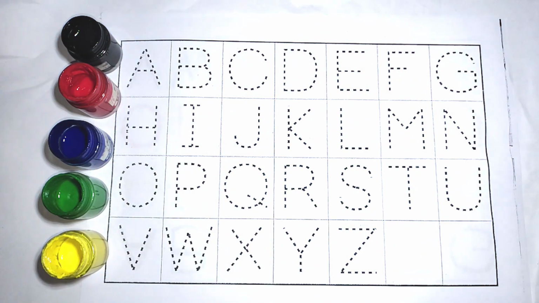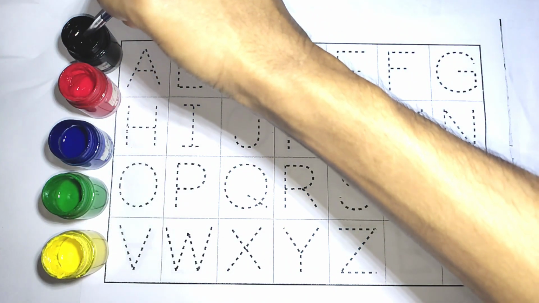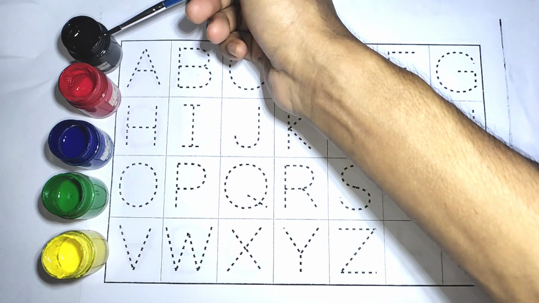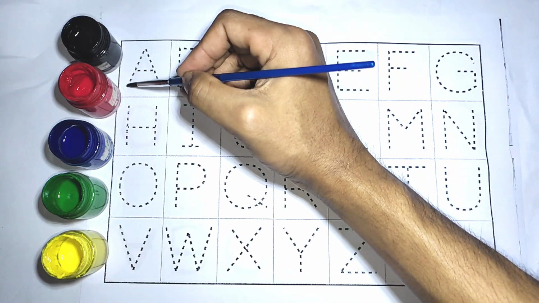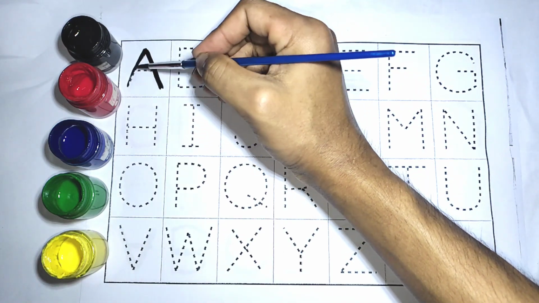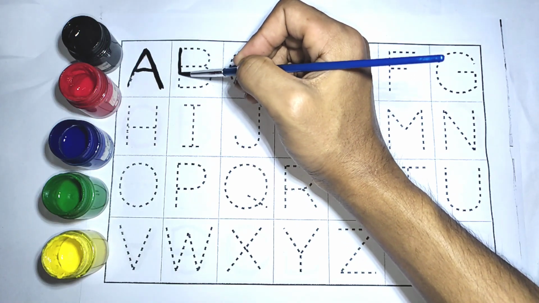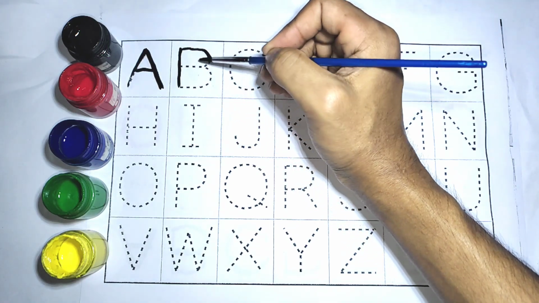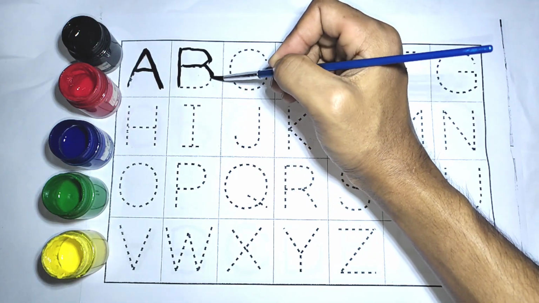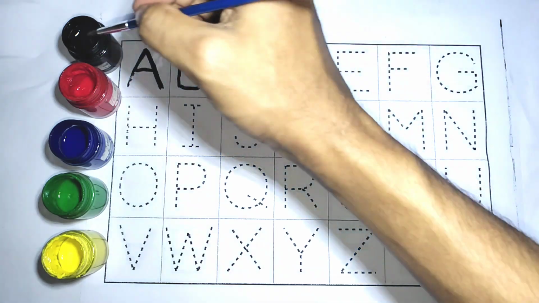Kids, today we draw capital letter alphabets A to Z. First we use black color. And now we draw the letter of A. A for apple, A for ant. The next one is B. B for ball, B for bat.